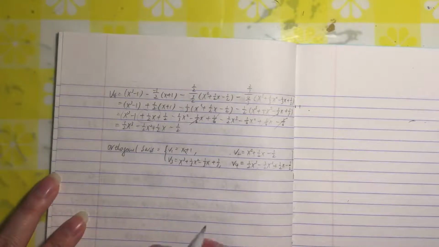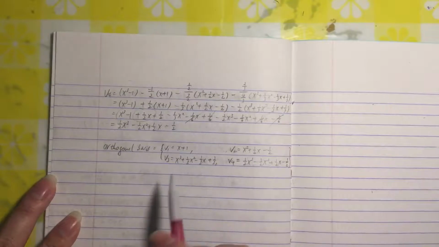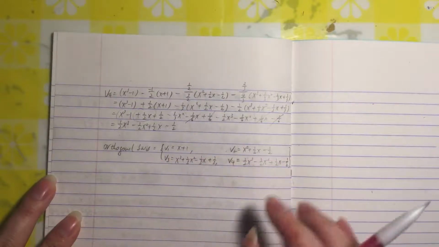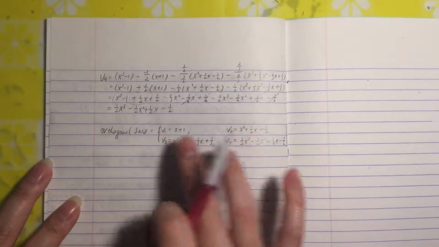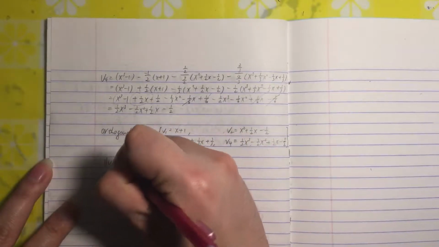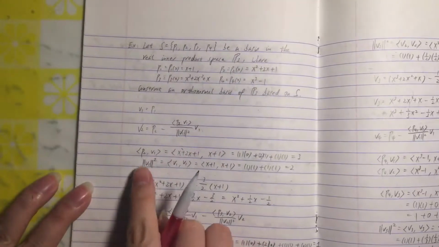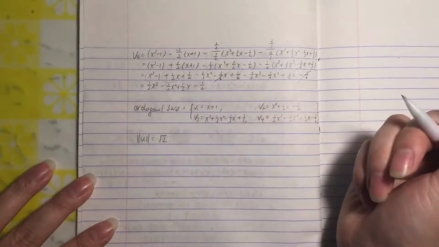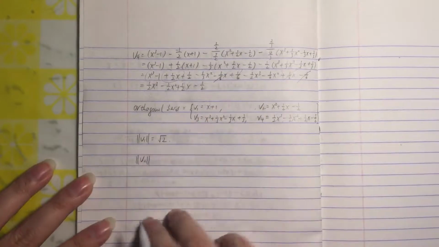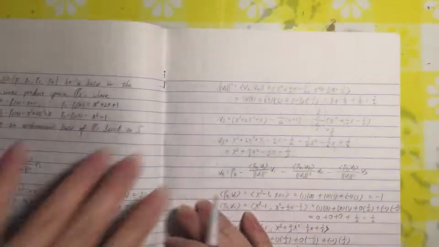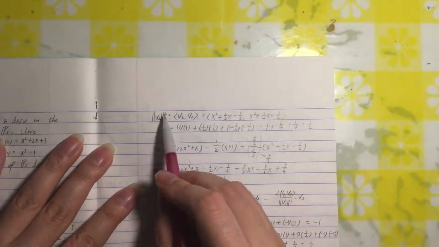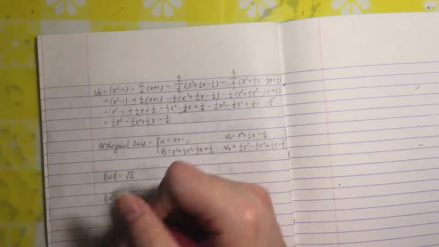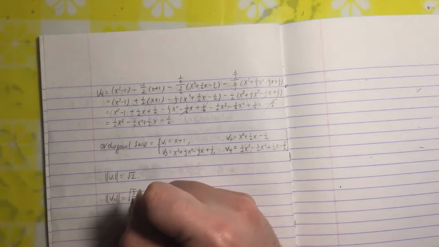Next, we try to find an orthonormal basis in P3. So we try to normalize each vector in the orthogonal basis. We try to normalize V1, V2, V3, V4. And let's find the norm of V1, V2, V3, V4. Since we know that the norm of V1 squared is 2, the norm of V1 is square root of 2. We know that the norm of V2 squared is 3/2. So for the norm of V2, we take the square root. We get square root of 3/2. That's the norm of V2.